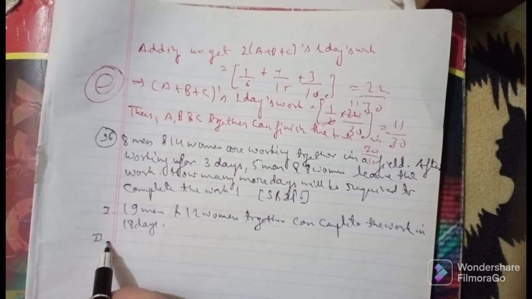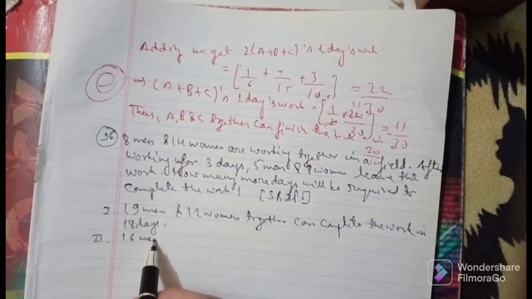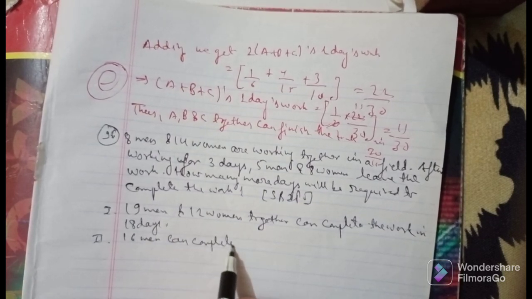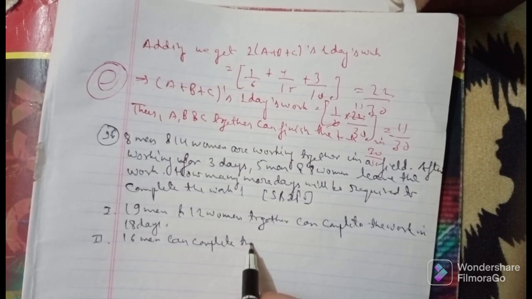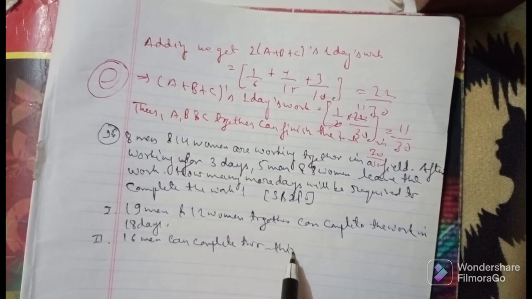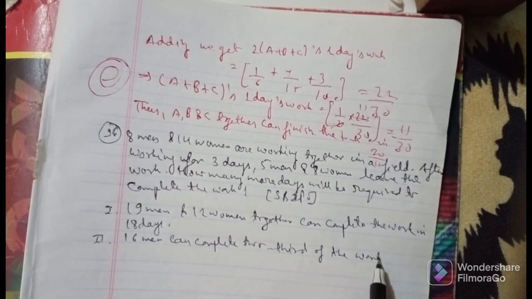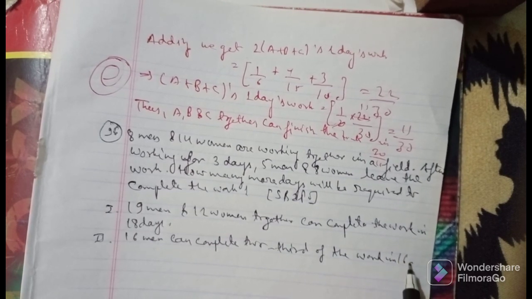Second one, 16 men can complete 2/3 of the work in 16 days.